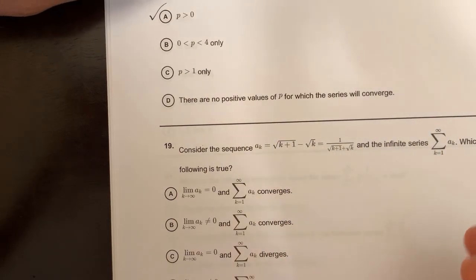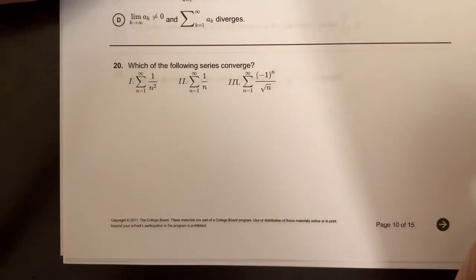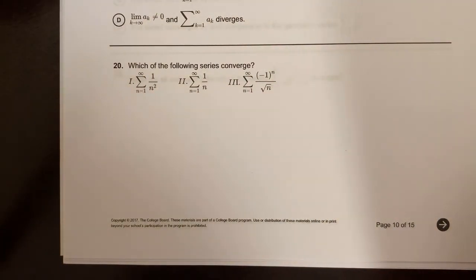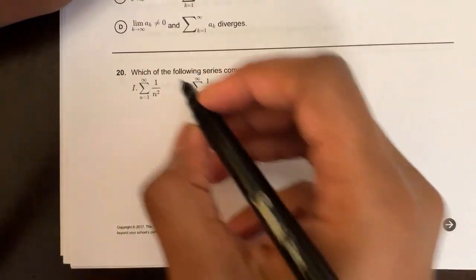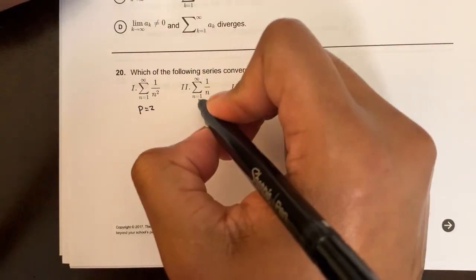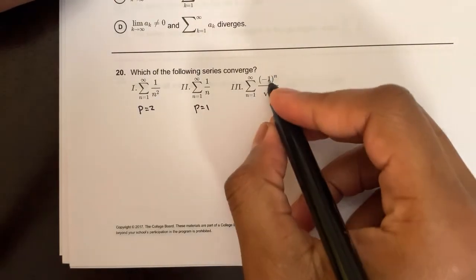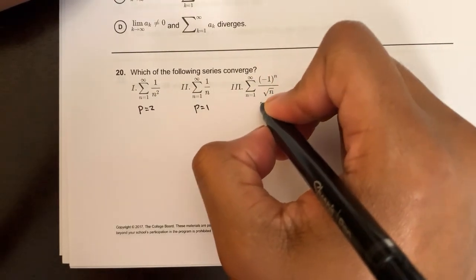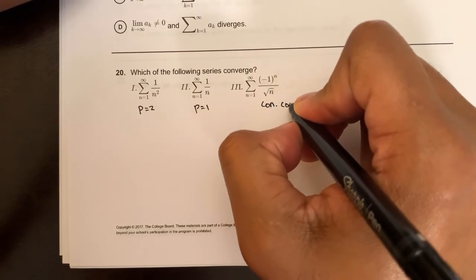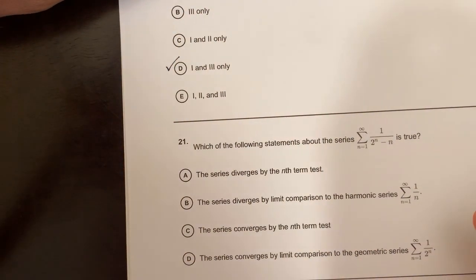Consider this sequence. This is a limit comparison. So 19 is out. Which of the following series converge? We can do 20. All right, so 1 converges because p equals 2. 2 does not converge because p equals 1. And 3 converges because, again, it's an alternating series. This is conditionally convergent. So 1 and 3 are our answers that converge, and that's going to be D.